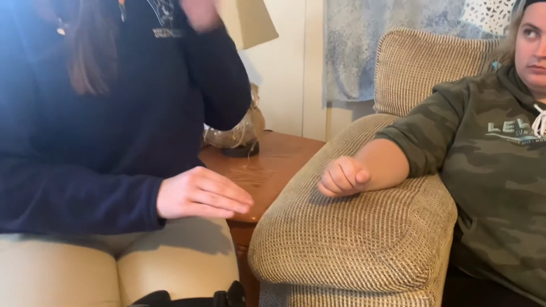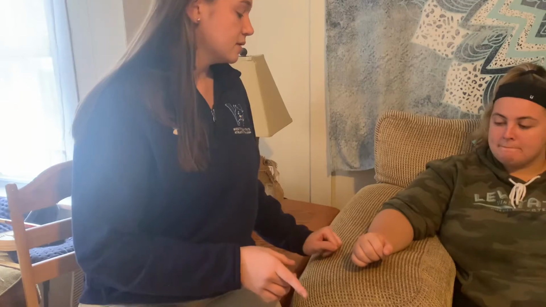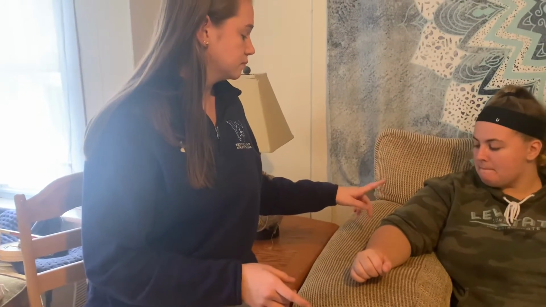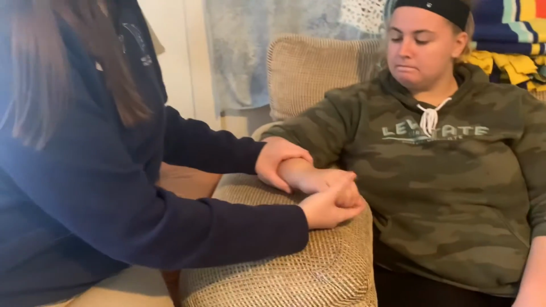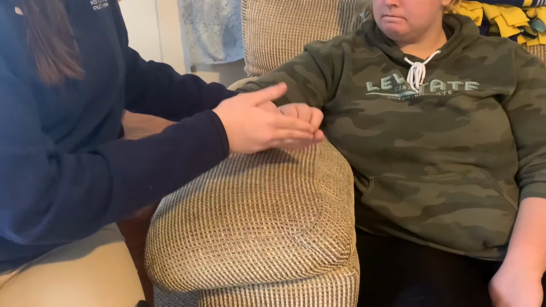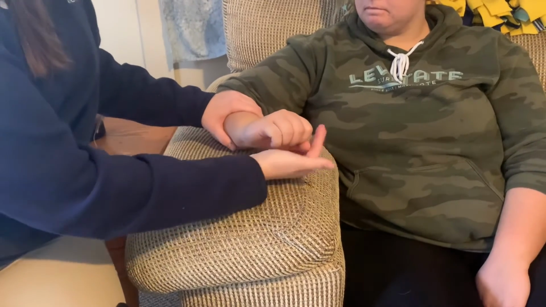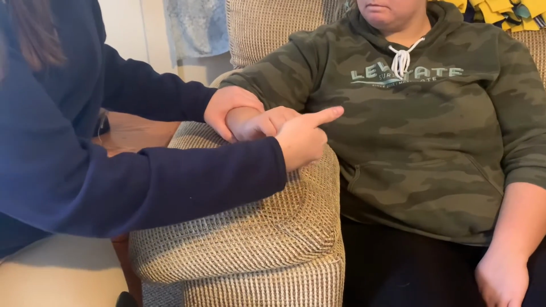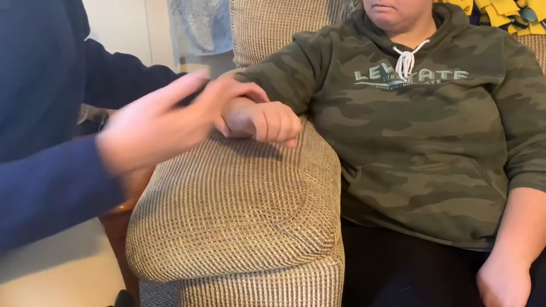And then next we have extensor carpi radialis brevis. So with this, their elbow is going to be flexed to 90 degrees, and then we'll extend their wrist and put them into radial deviation, and here we want to restrict this way, so hold strong, don't let me move you, and try to put them in flexion and ulnar deviation.